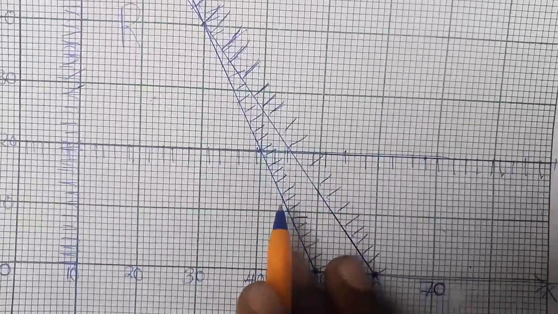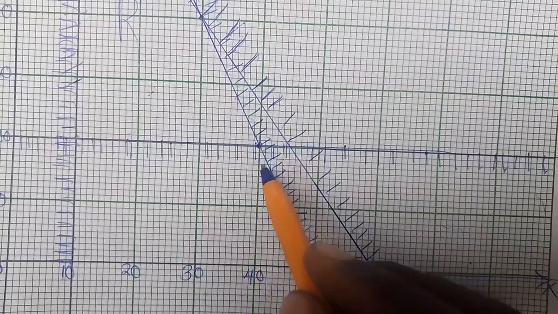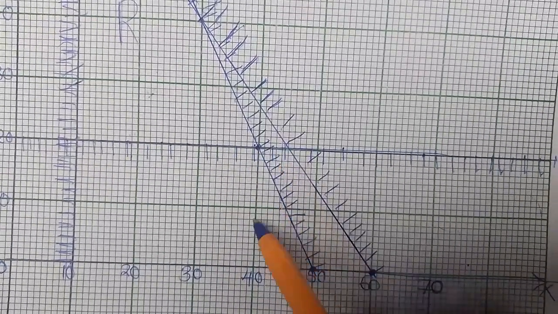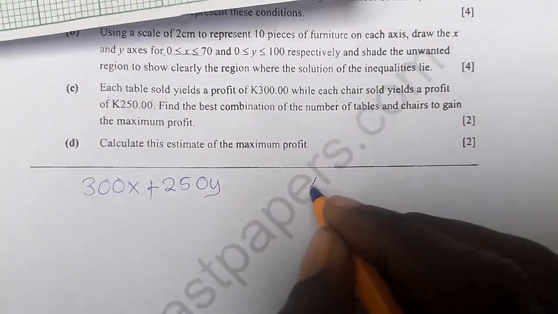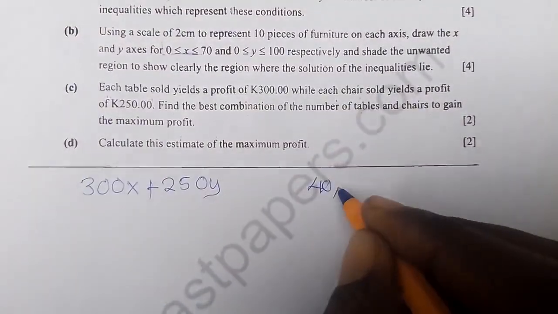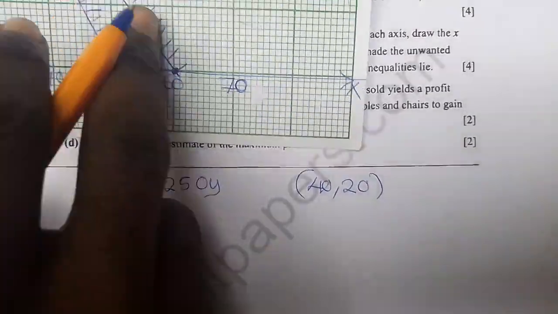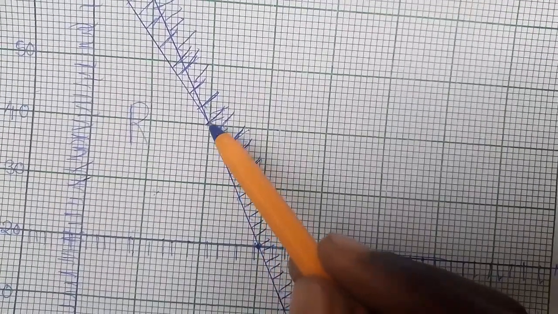So what's the coordinate here? I'll start with this one. What's the coordinate that is there? This is 40, 20. So that's the coordinate that is here. You start with x, 40, 20. So I get this one. I move to this other, the one that is here. I move to that one.